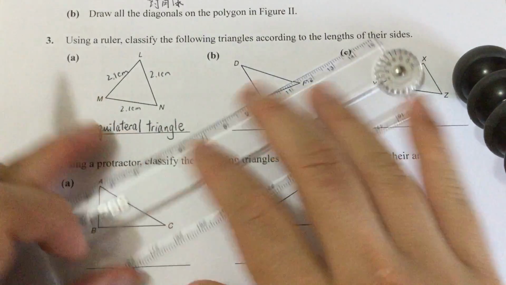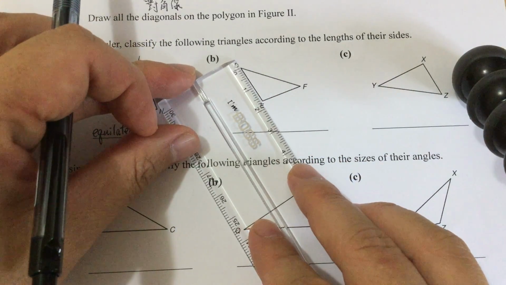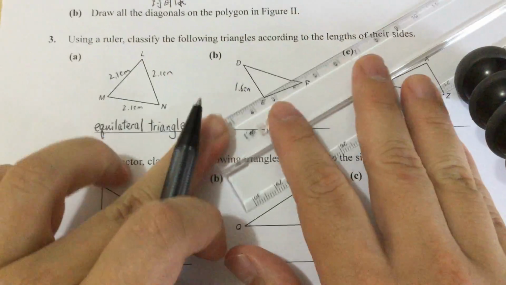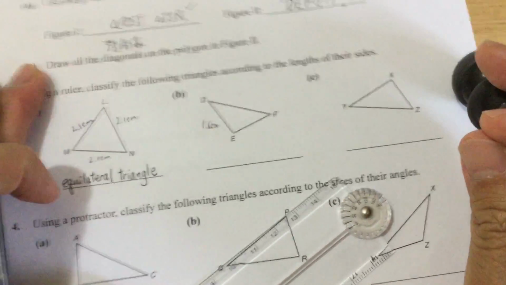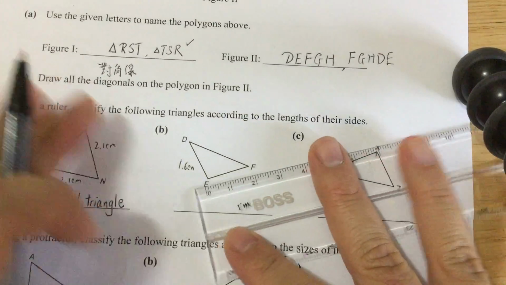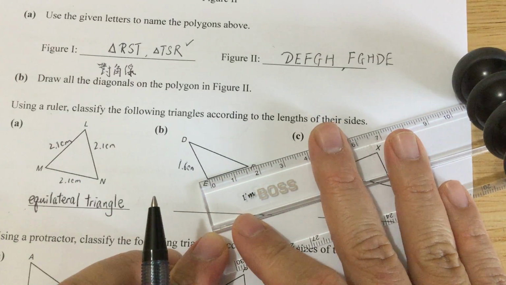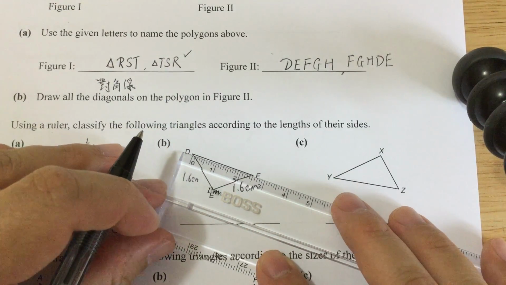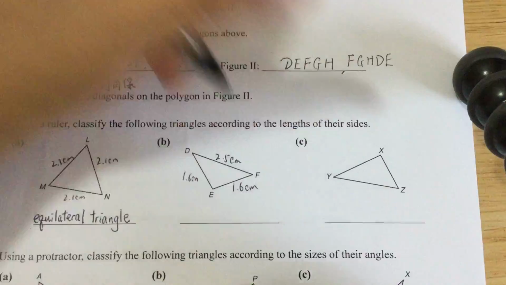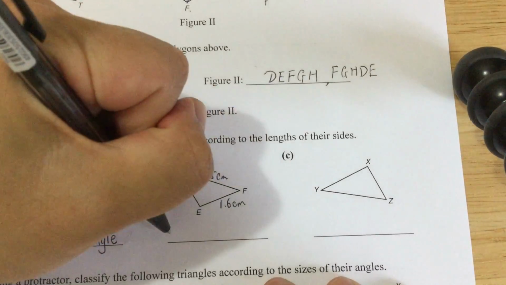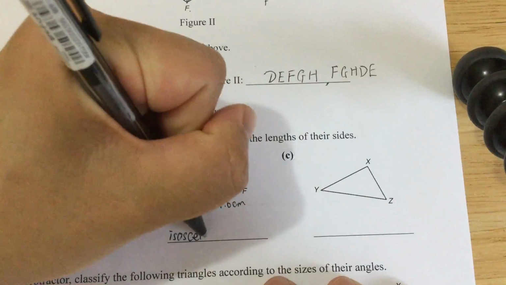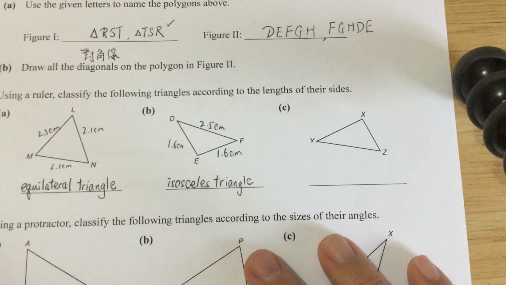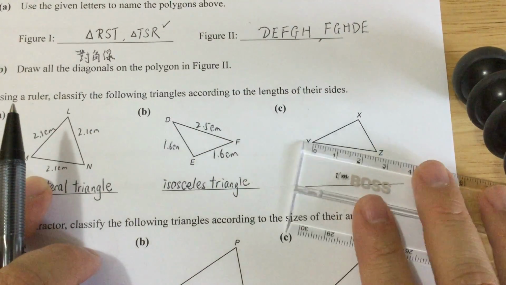Okay, now we will have DE, DF and EF. So first of all, we have DE. We draw this together. This is 1.6 cm. And then we measure this one. Okay, a little bit, I think I need to move it. This one is also 1.6 cm. And finally, for DF, we got about 2.5 cm. So obviously, this one has 2 equal sides. So this one is called an isosceles triangle.